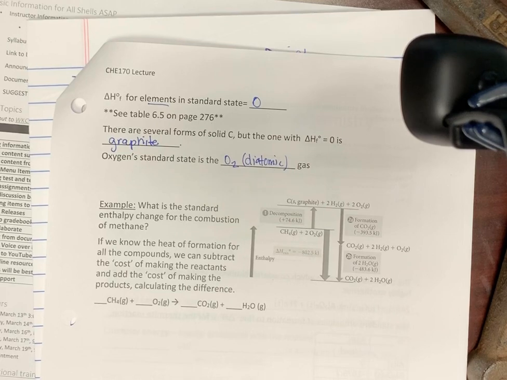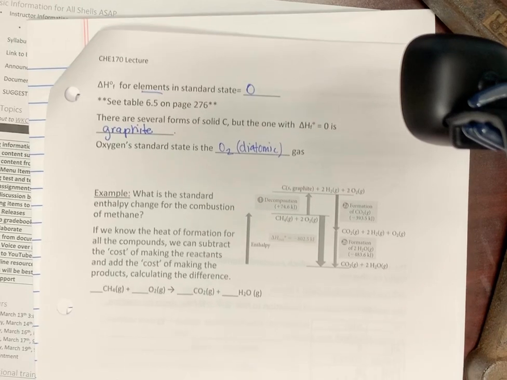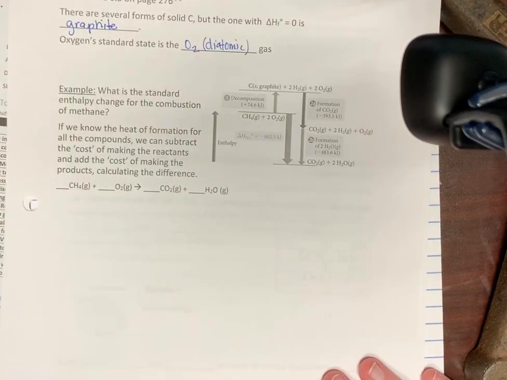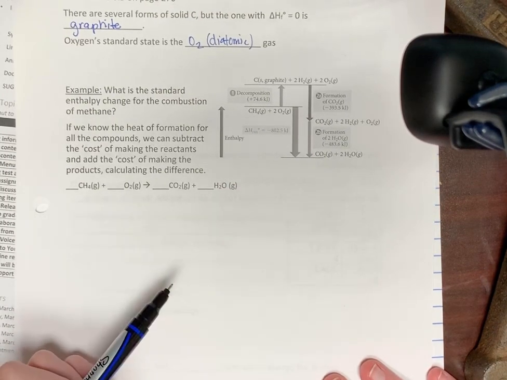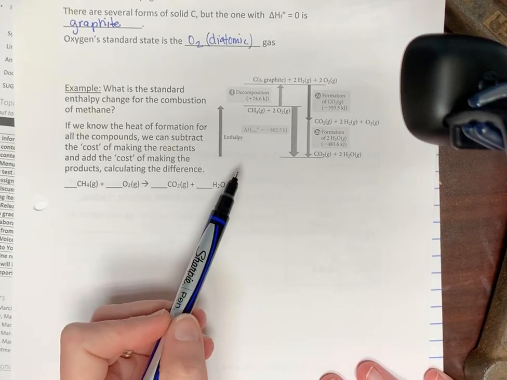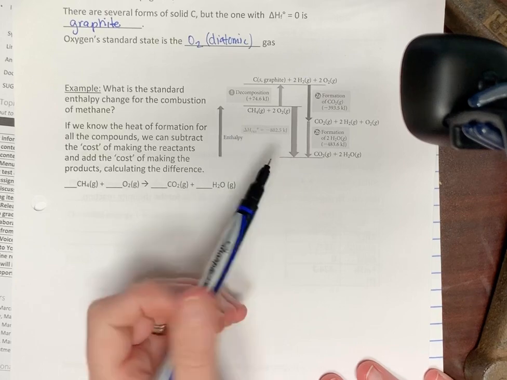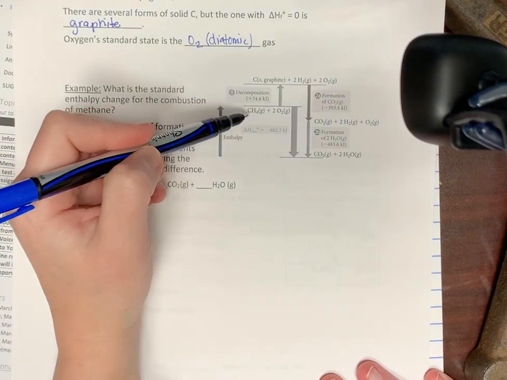Okay, now this chart, I do not like this chart. It doesn't make a lot of sense to me, but some people are extra visual and they really like this chart. So if you like this, I think it's a little crazy, but what this says is first you have to break things down.